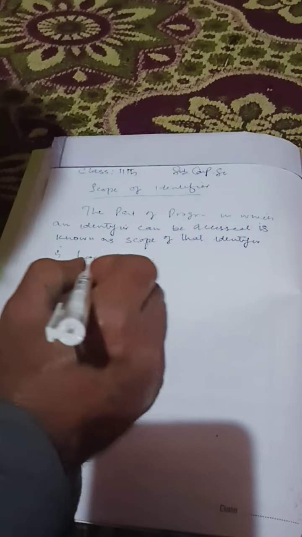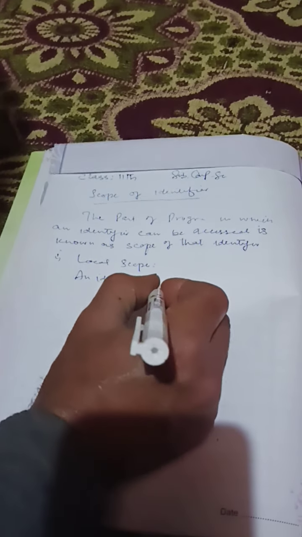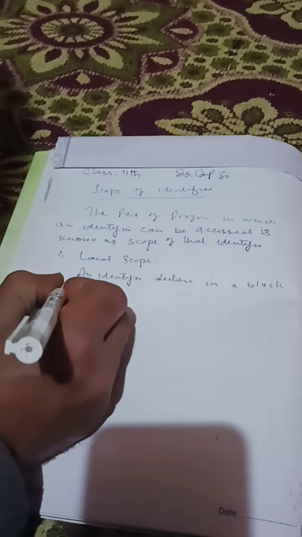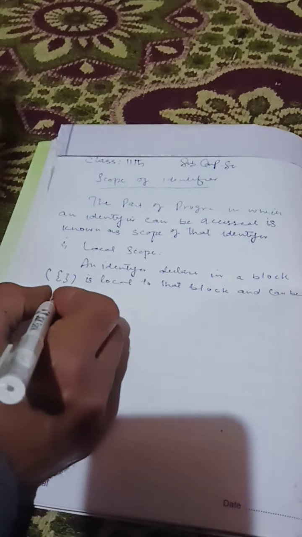So an identifier declared in a block is local to that block and can be used only in it.